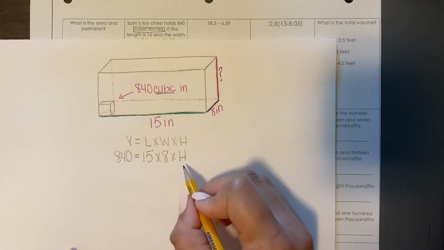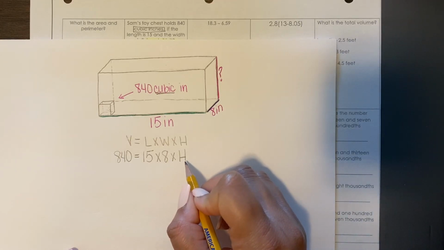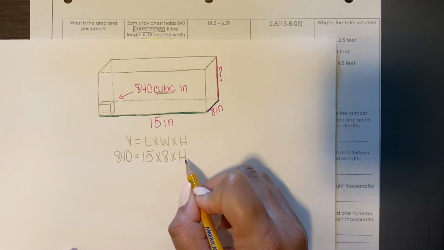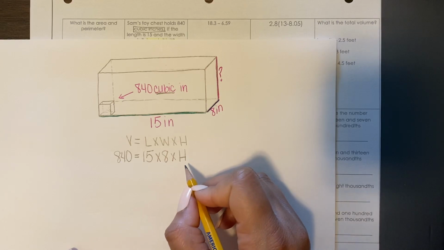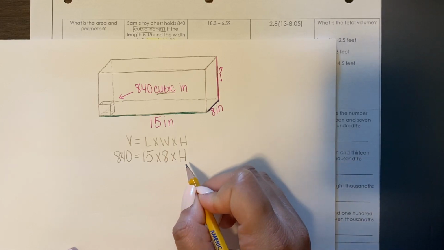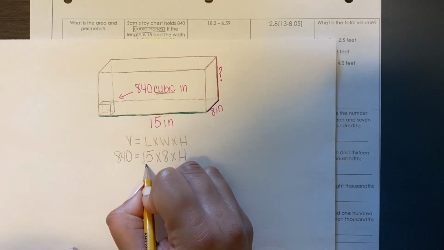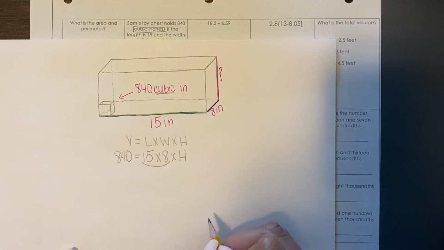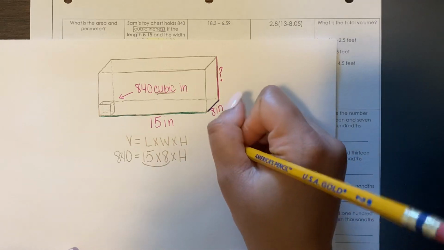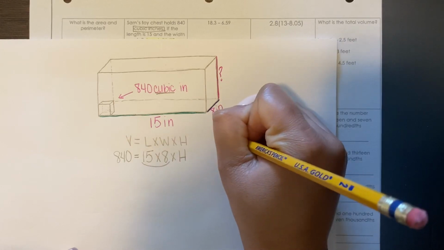Now, in order to figure out what the H, the height, is, I'm going to solve what I do know. Always work with what you have to figure out what you don't have. So the first thing I'm going to do is multiply 15 times 8 to see what else we can do from that point. Off to the side, I'm going to do that multiplication.